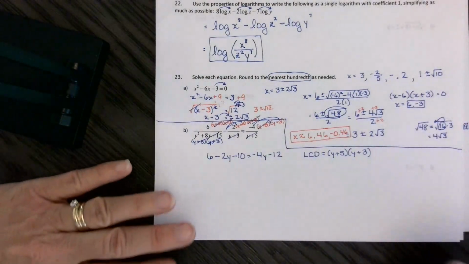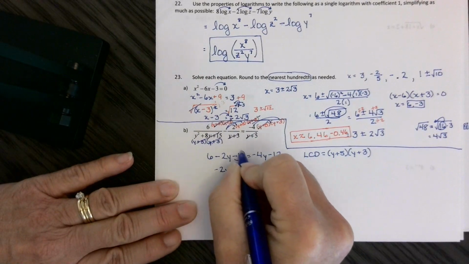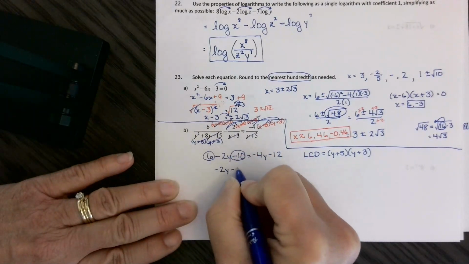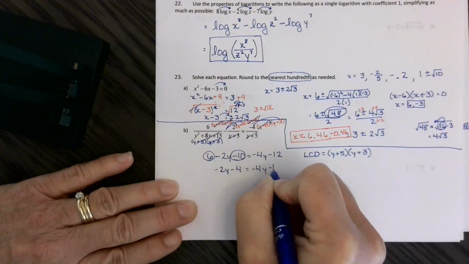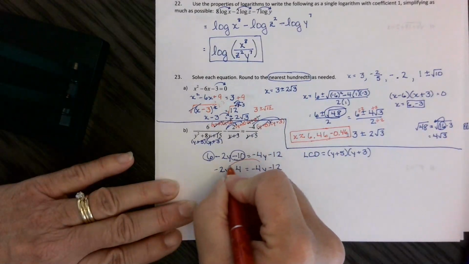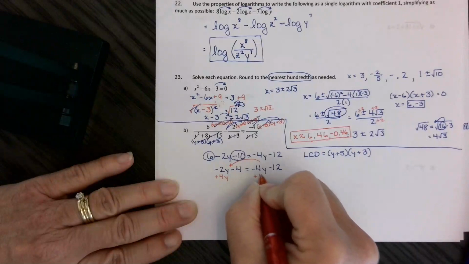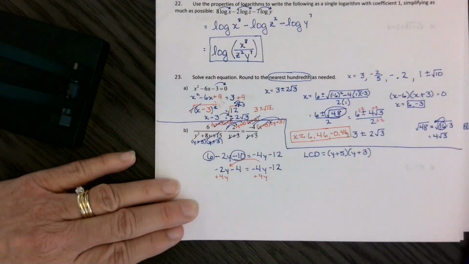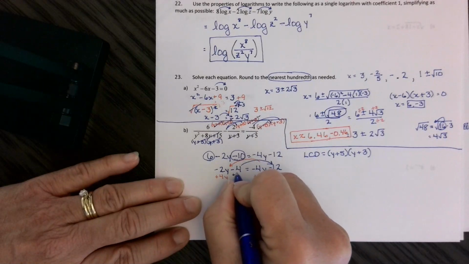Okay, I'm going to just solve the problem now. Before I start moving things, I'm going to combine my like terms. That there gives me negative 4 equals negative 4y minus 12. I'm going to take my negative 4y over here by adding it. And I am going to take this 4 over to this side by adding that 4.